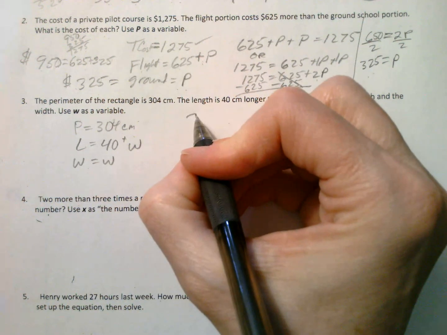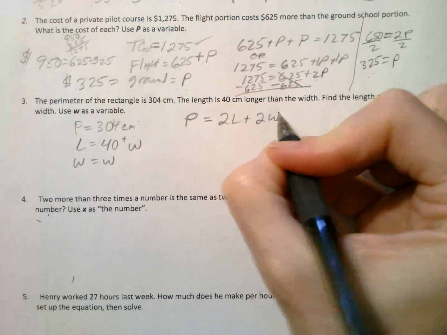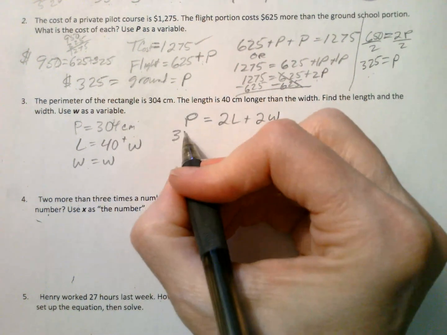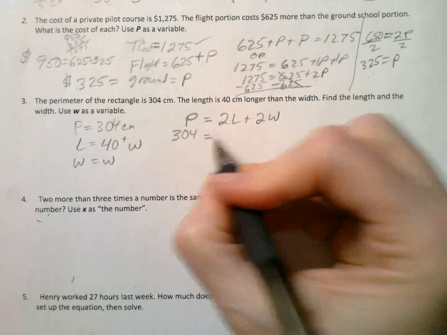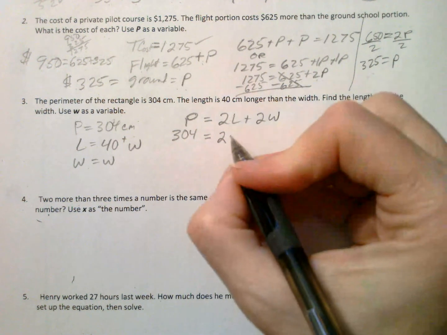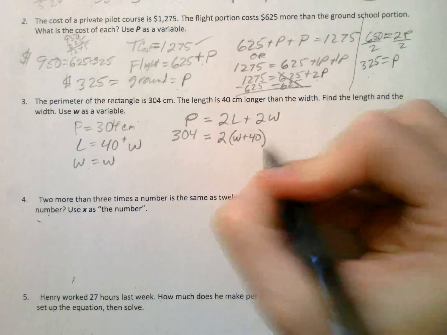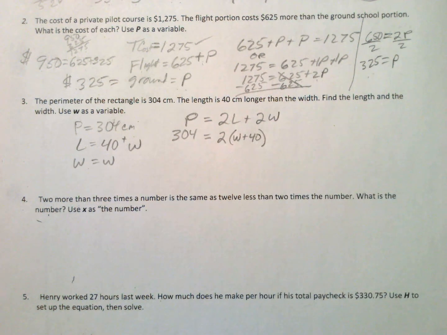So what's the formula we need for perimeter? Perimeter equals 2 lengths plus 2 W's. The perimeter we know, let's substitute in what we know. What is an algebraic expression that represents what the length is? We don't know exactly what it is, but we do know that it's 40 more than, longer than, more than.